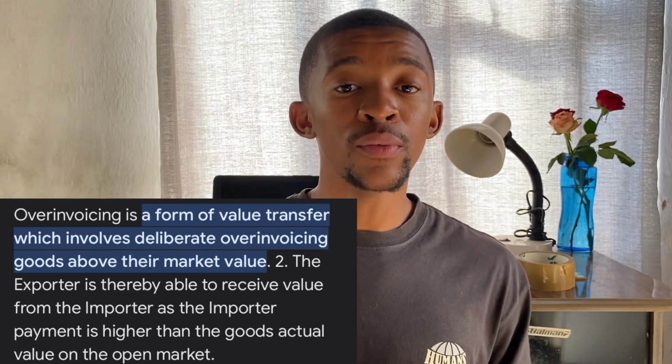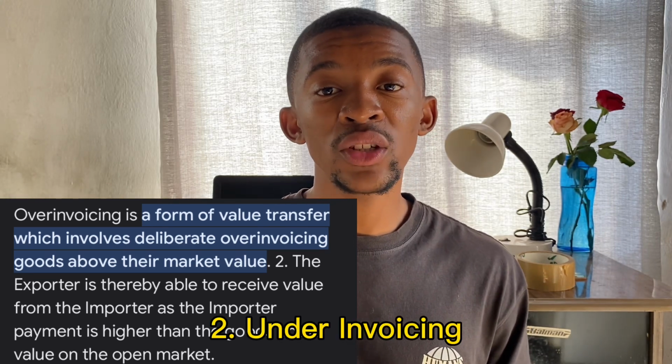And the second one is under-invoicing. Alternatively, an individual can purchase a piece of art for a high price, but then report a lower value to customs officials when the artwork is moved across borders. The difference in price can then be paid out of illegal funds, making it appear as though the money was spent on a legitimate art purchase.